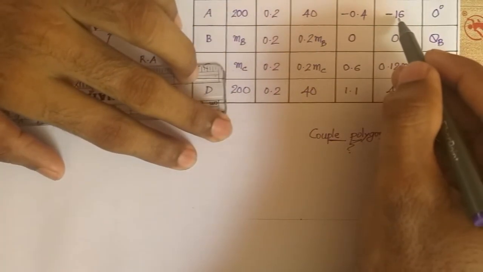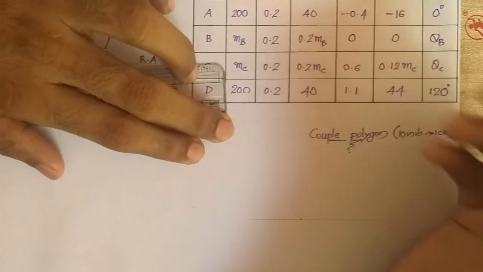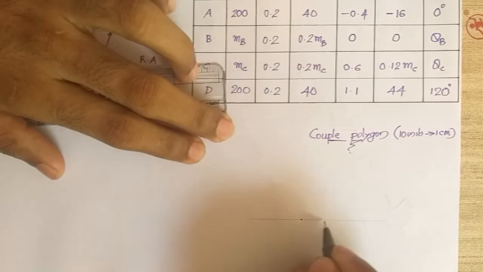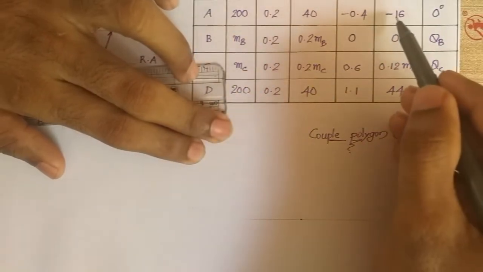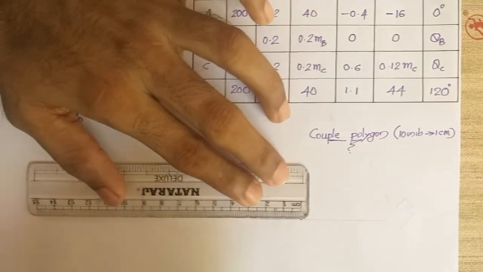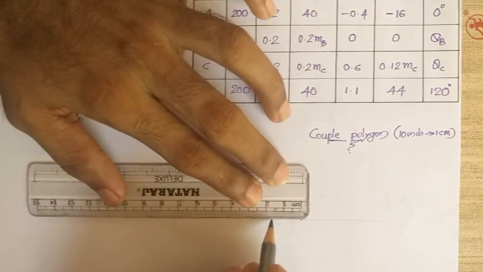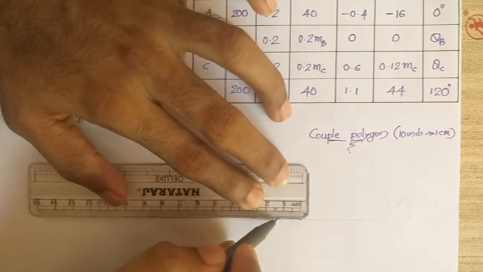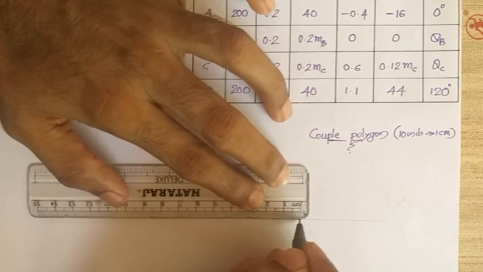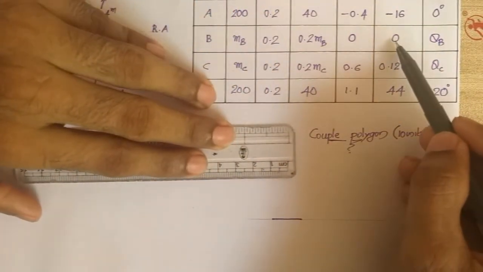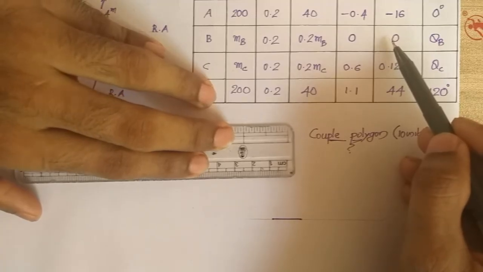The first vector is minus 16 and it is at 0 degree. So I will be making a point. It is on the 0 degree line, but it is minus 16, which means I will be coming in the negative direction. So I will be taking minus 16. This is the first vector, and at this point I have reached. The next vector is 0 in this couple polygon, so I don't need to draw this one.